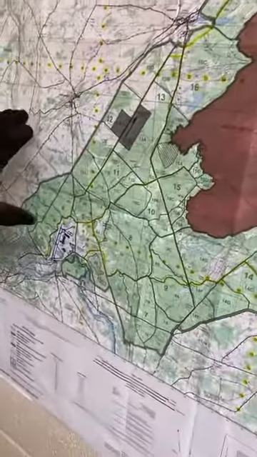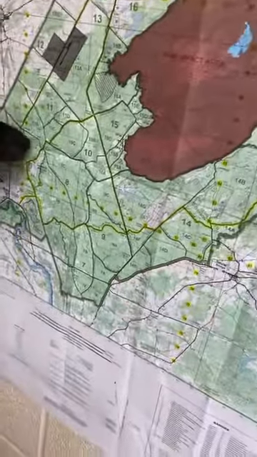To determine the distance between two known points, you need to know first what scale your map is. So I'll direct you down to here. Your scale is 1 in 50 thousandths. I will come back to this in a second.